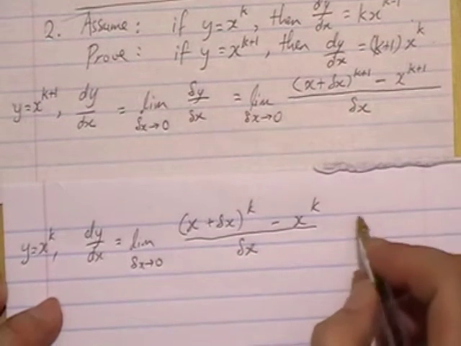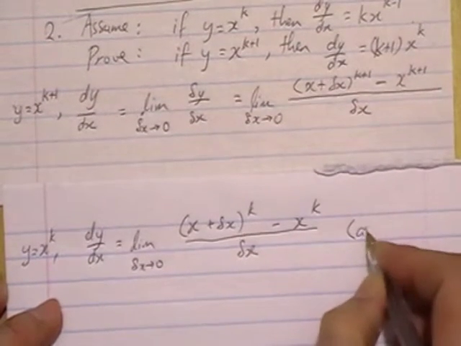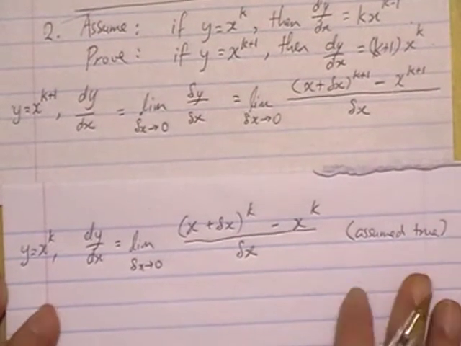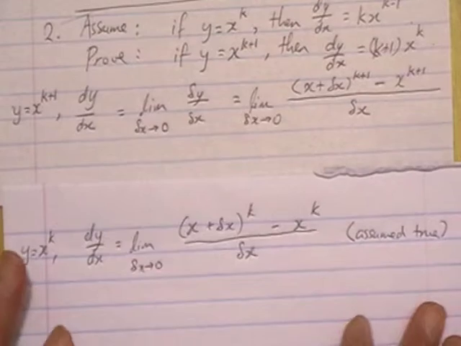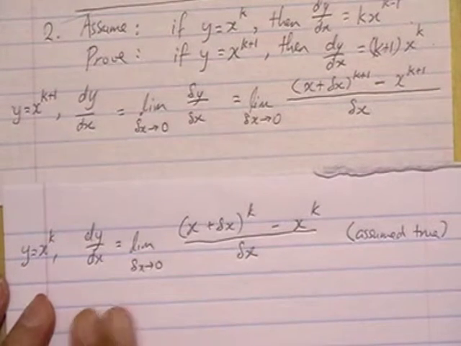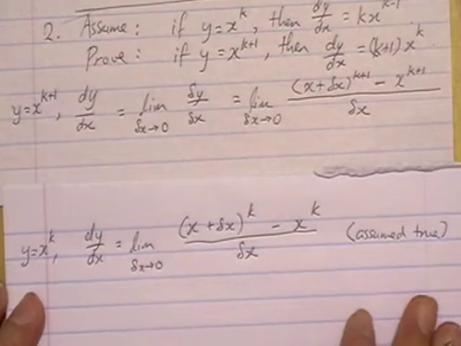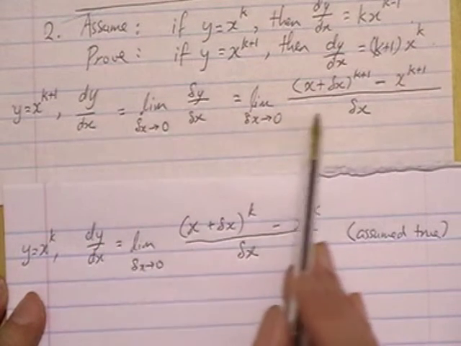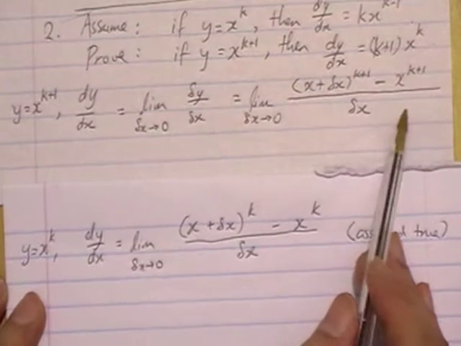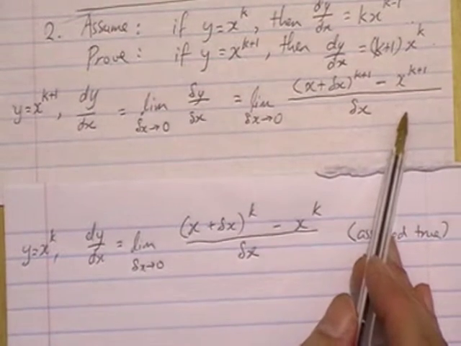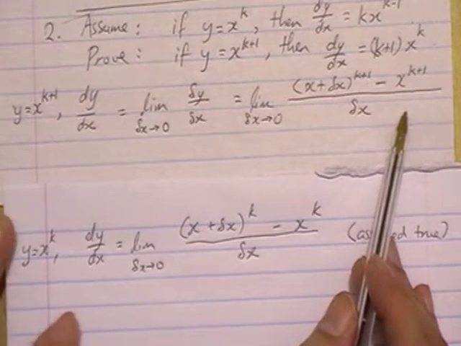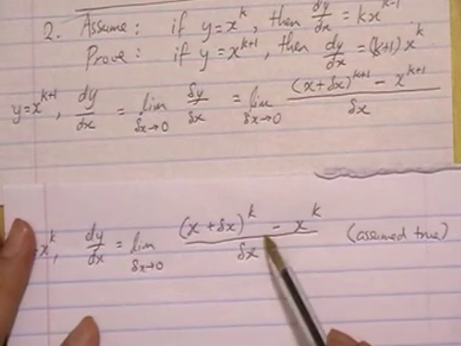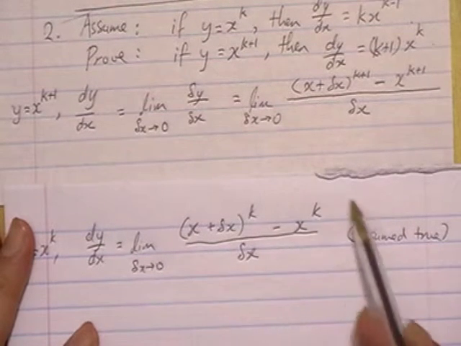So this is what we assume, alright? We have assumed that this is true. Okay, so for this part of the proof, we don't worry about this. We just want to make use of this. But it is this that we want to prove. So we don't know whether this is true. We have to find out. And the idea is to somehow make use of this.